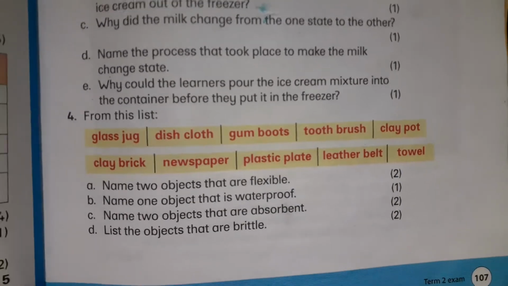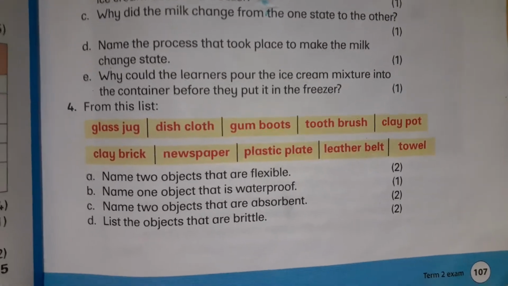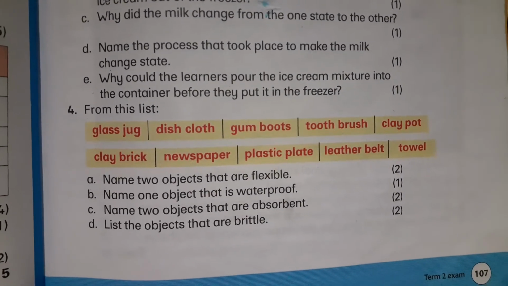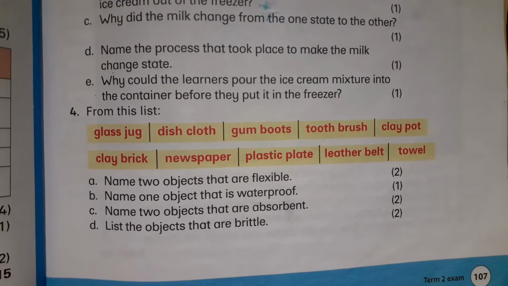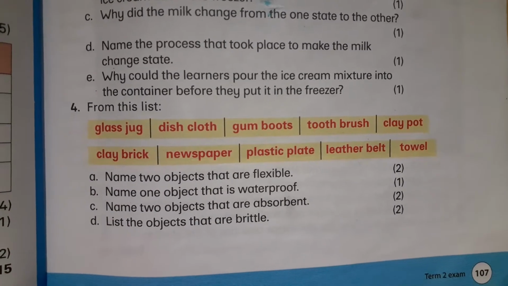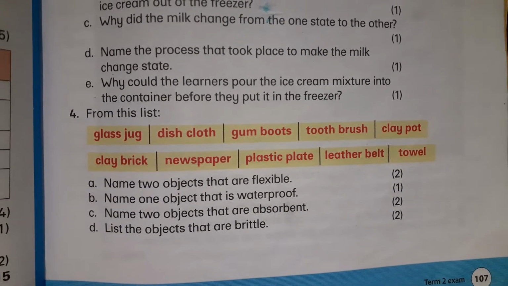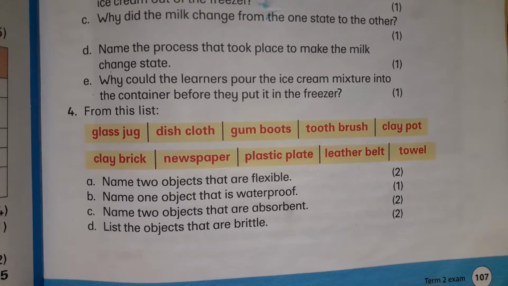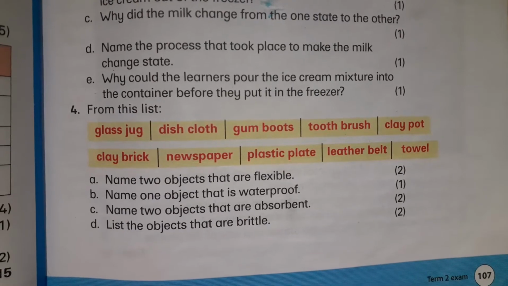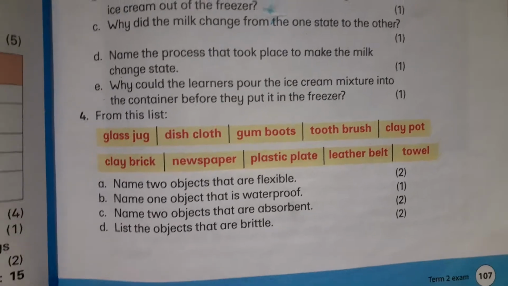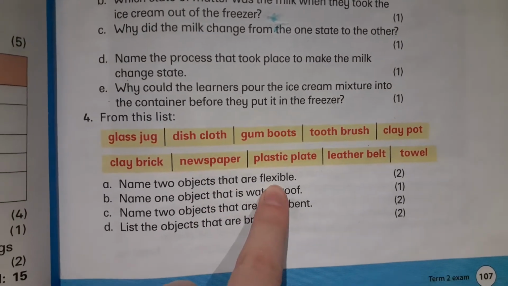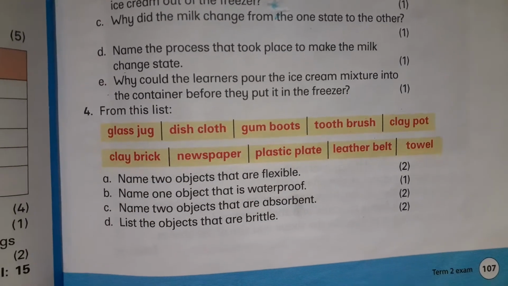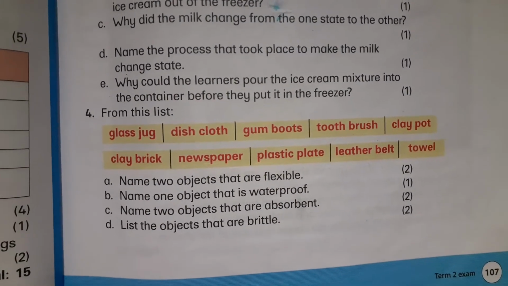Question 4. From the list: glass jug, dishcloth, gumboots, toothbrush, clay pot, clay brick, newspaper, plastic plate, leather belt, and towel. A. Name 2 objects that are flexible. They can move easily, be bent in all different ways easily.